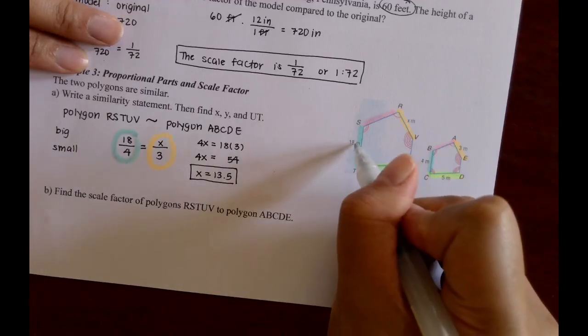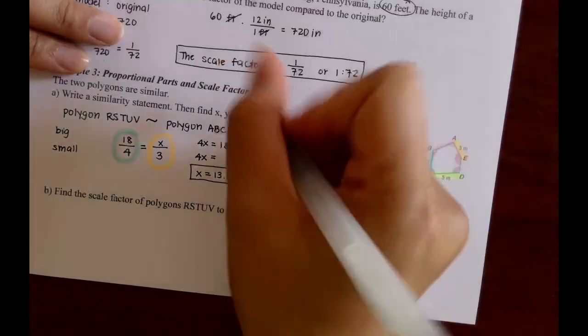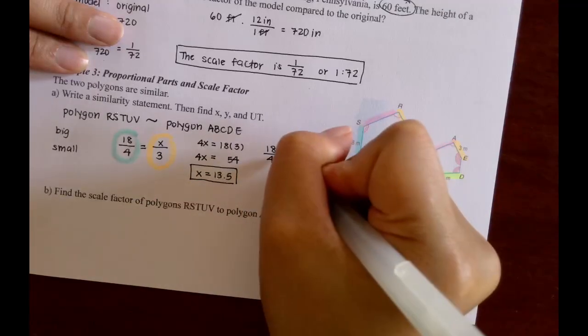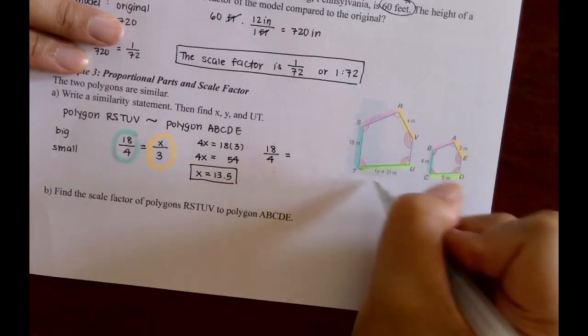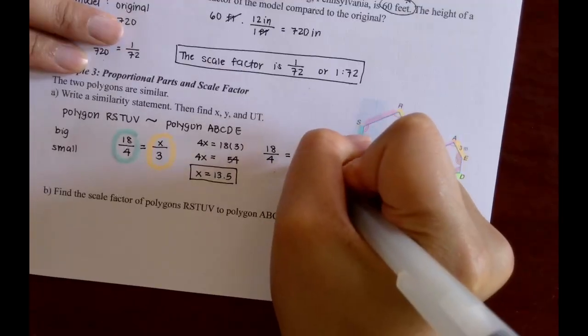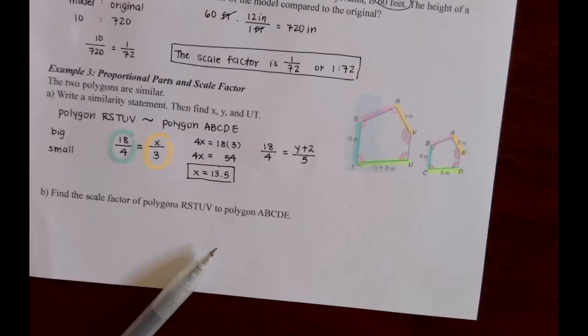Then it wants me to find y. Okay, so again, I'm going to use the sides that are completed for both as my ratio. So 18 over 4 equals, and then for y, it'll be y plus 2 over 5. So again, staying consistent, if I chose the bigger one to be on top, the bigger one has to be on the top as well.